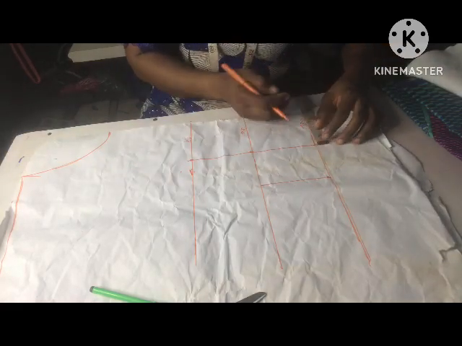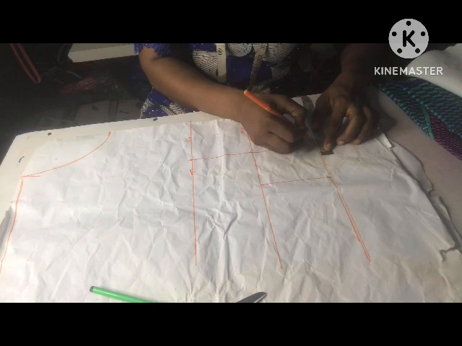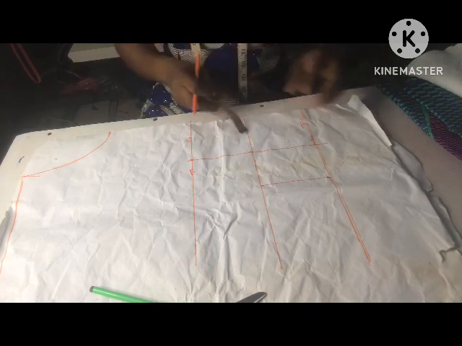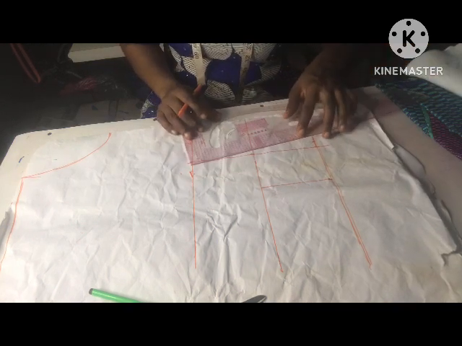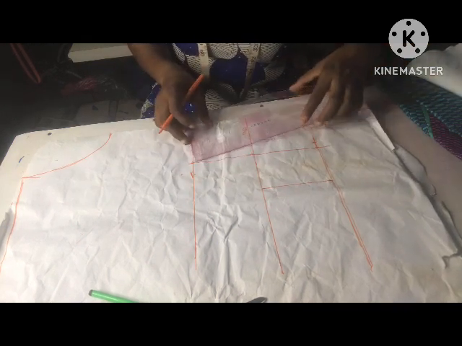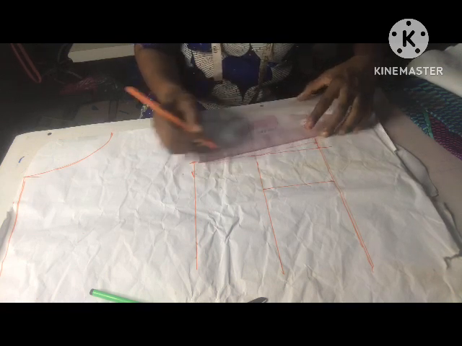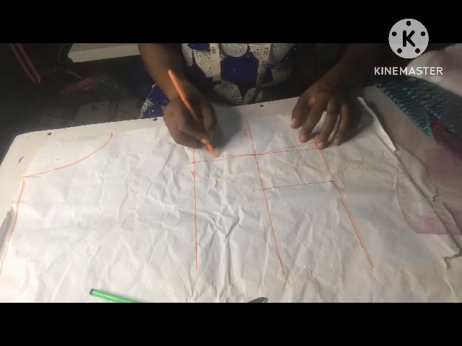And here also, I'm going to be removing half an inch at the center front, so that it will shape this place. So this center front, I'm going to be shaping it to my under bust also, and also to my nipple points.